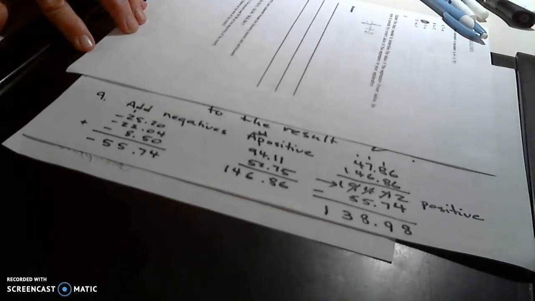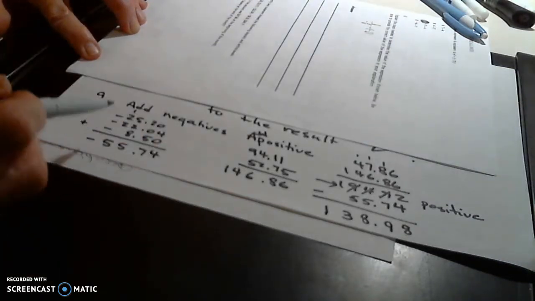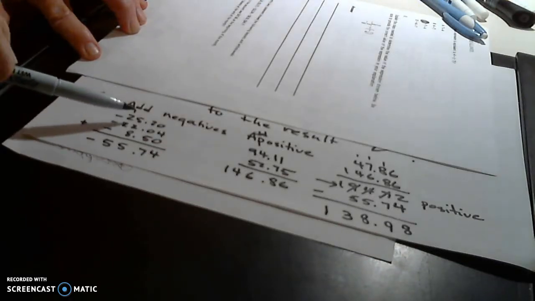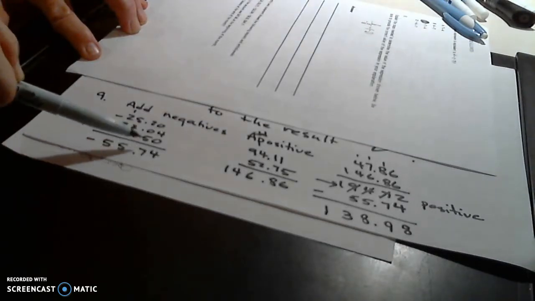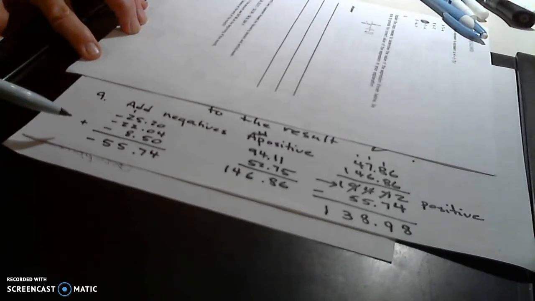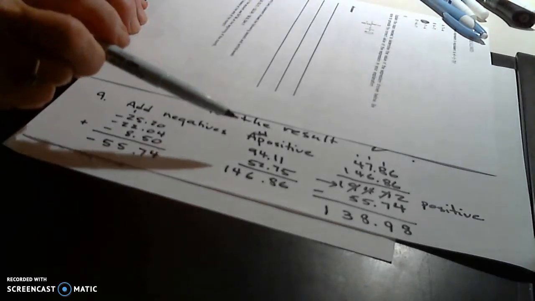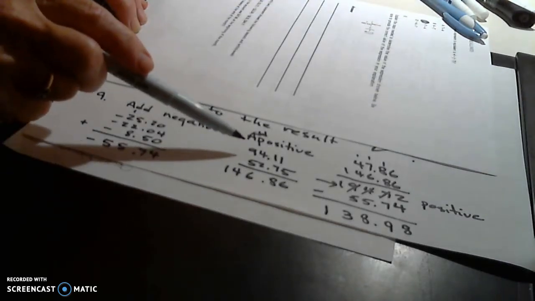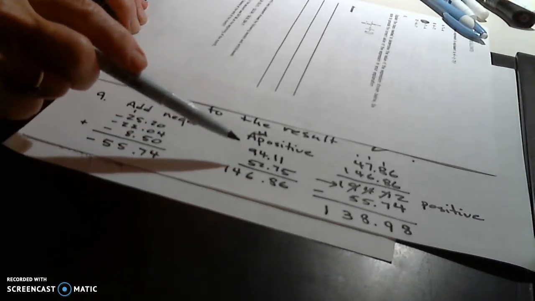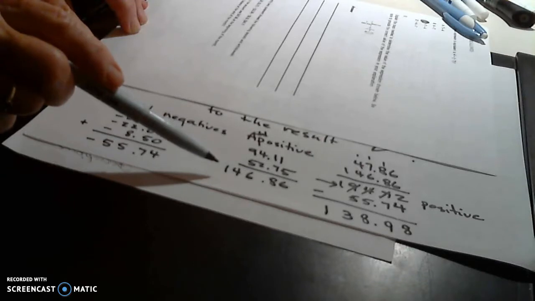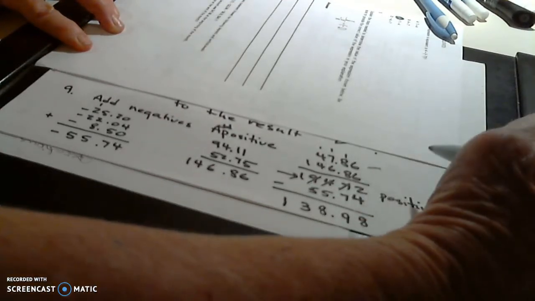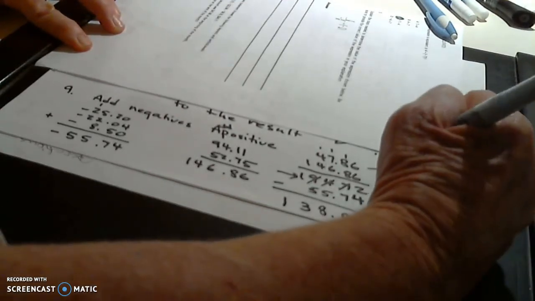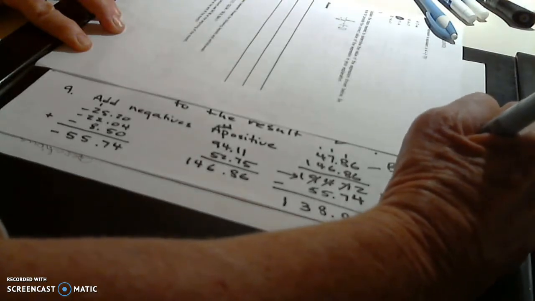For question number 9, we're asked to look at Graham's bank account. And we see that there are -25.20, -22.04, -8.50. So I'm going to add all of the negative numbers together for a total of -55.74. Then I see that there are positive numbers. He added 94.11, he added 52.75, for a total addition of 146.86. So they tell me that at the beginning he had 47.86. This is the beginning, and that's a positive balance.